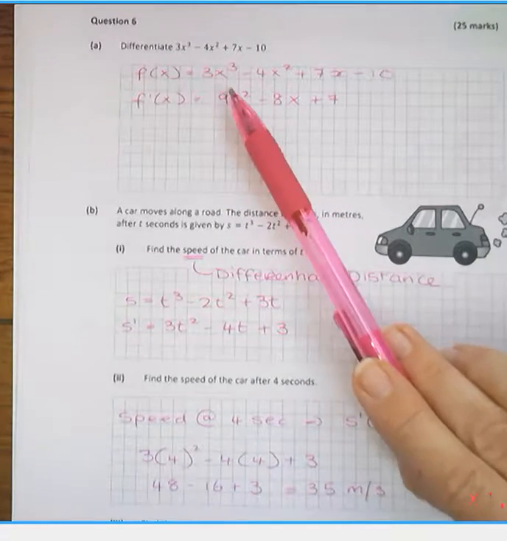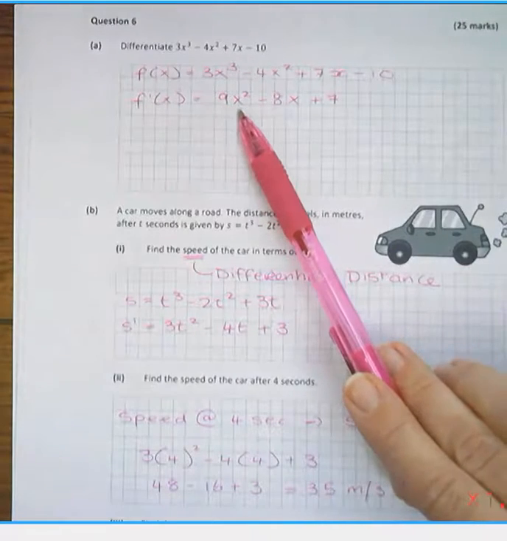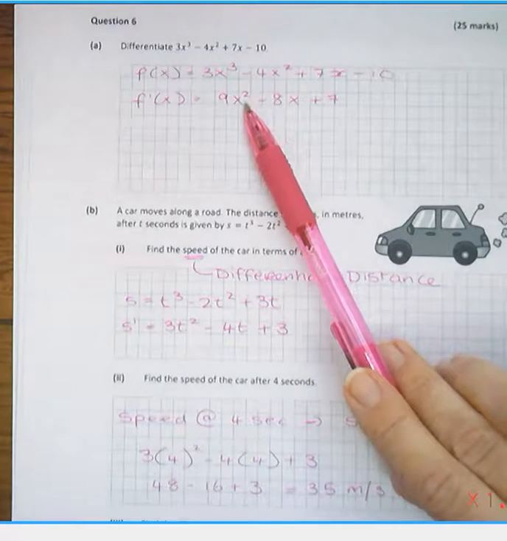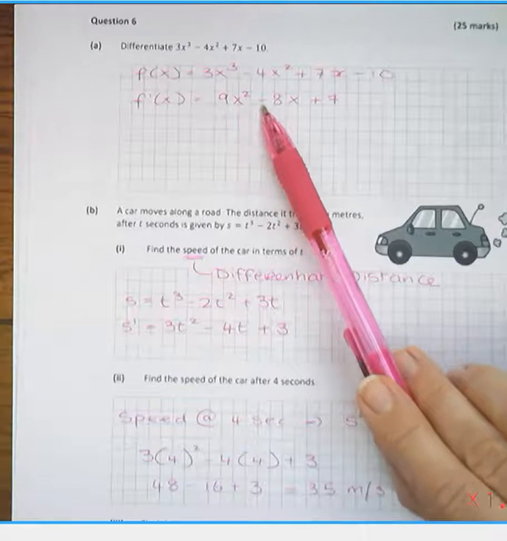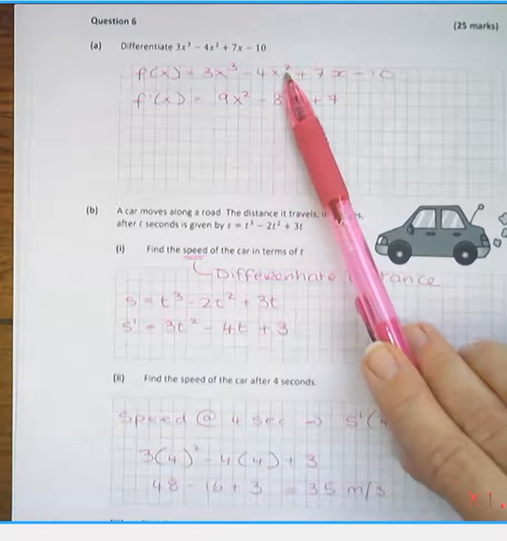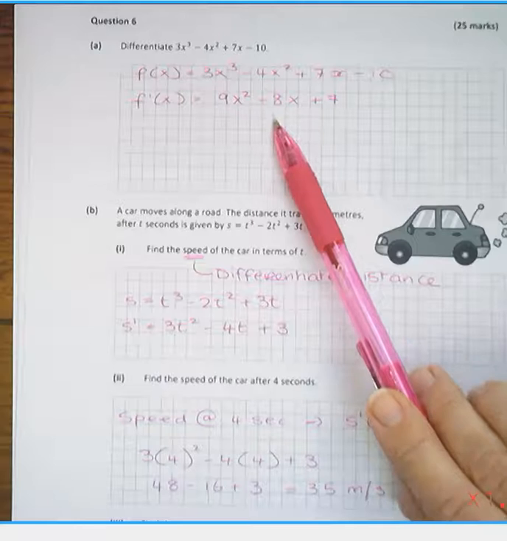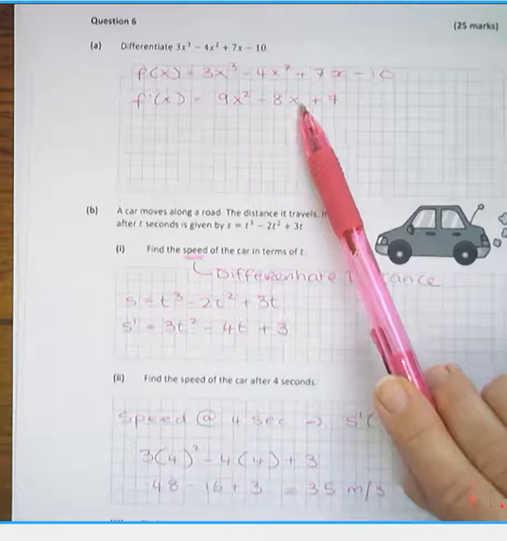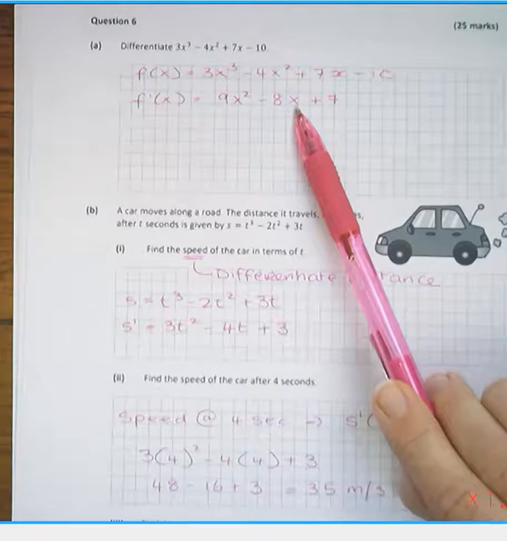So this 3 came forward and multiplied, so we got 9. Write down your x and reduce the power. So the x cubed became an x squared. Moving on to the next term, your 2 came forward and multiplied your minus 4, so you got minus 8. Wrote down your x, and your x went from a 2 to a 1.